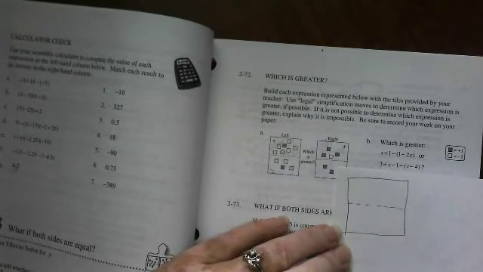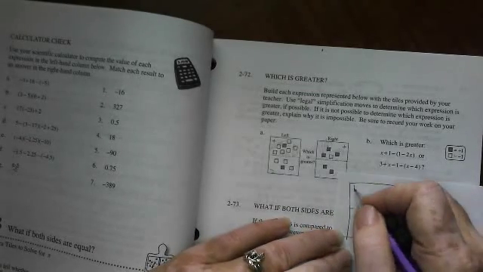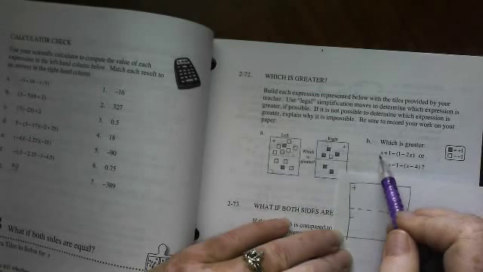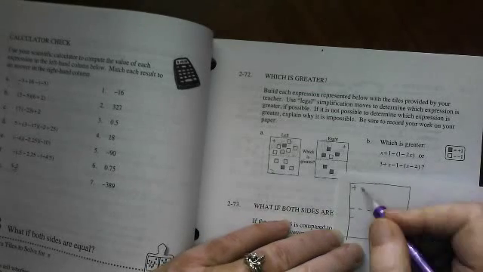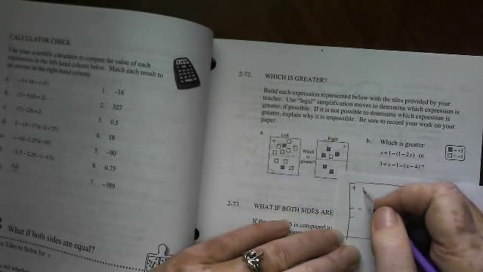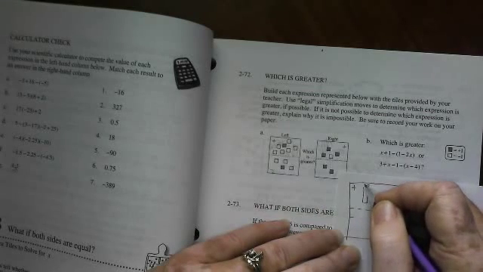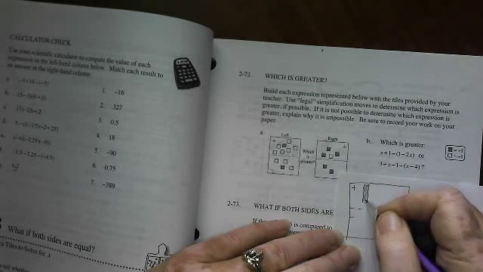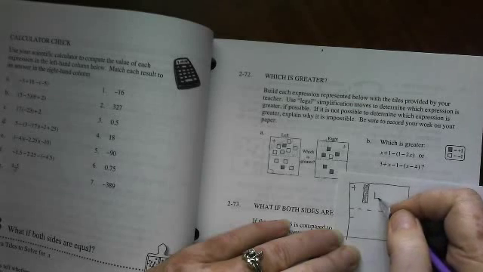So here's an expression mat. There's a plus and a minus. So this says x plus 1. So I could draw that as an x tile, a filled in one, and a little 1 tile.